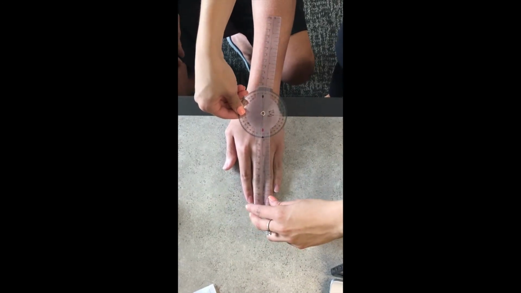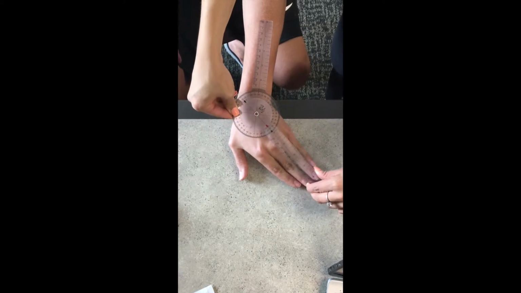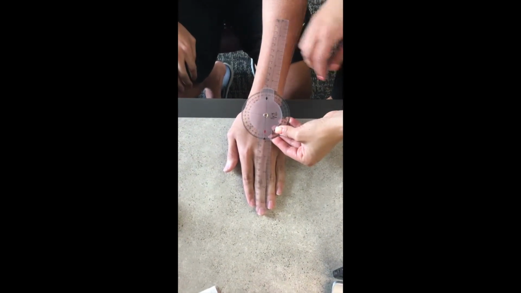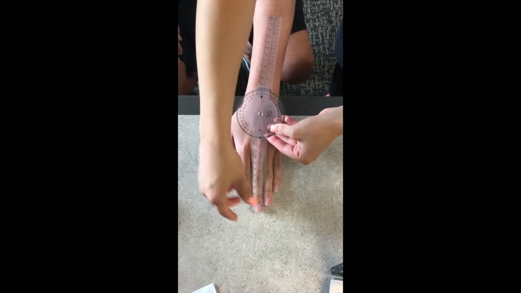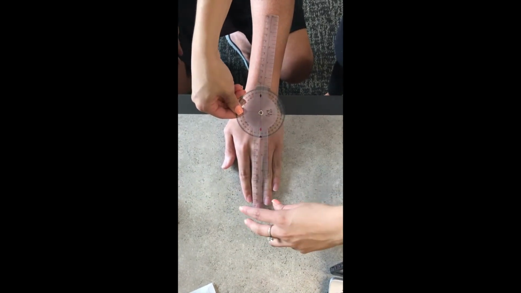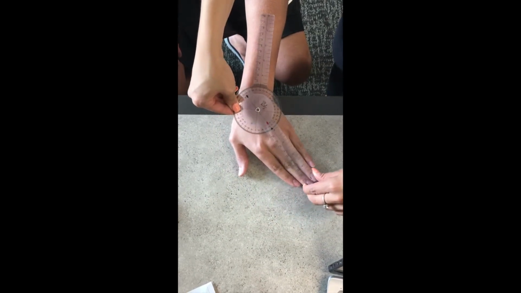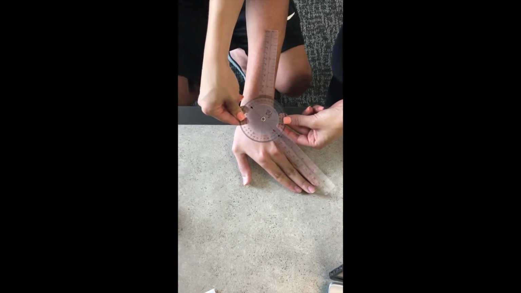The muscles causing ulnar deviation are the extensor carpi ulnaris and flexor carpi ulnaris. This motion occurs in the frontal plane, and the axis is the anterior-posterior axis. Normal range of motion for ulnar deviation is 30 degrees. The subject had an ulnar deviation range of motion of 29 degrees.